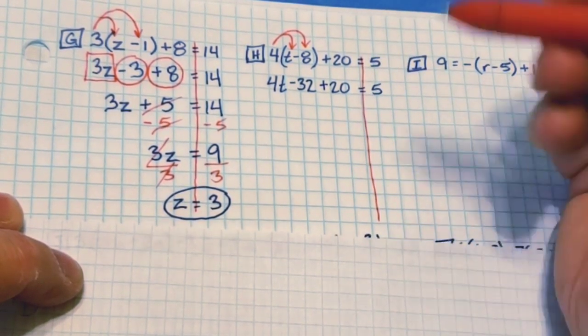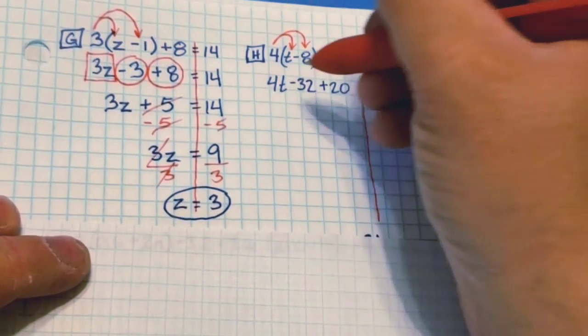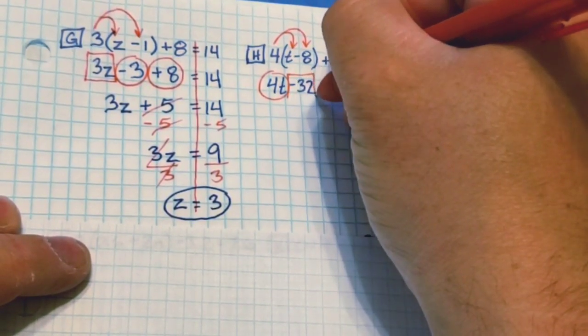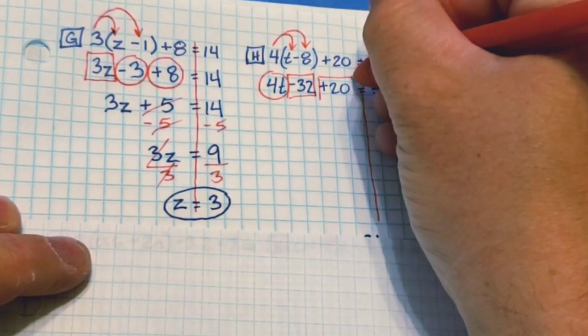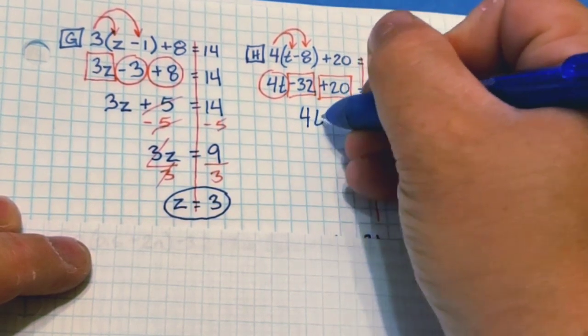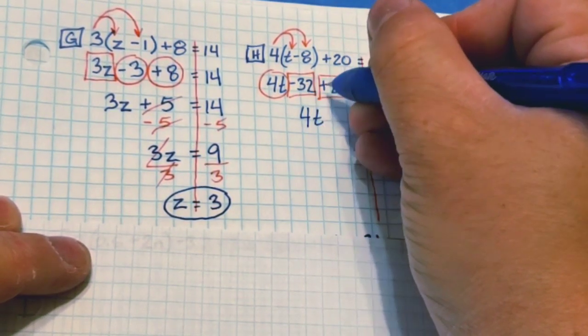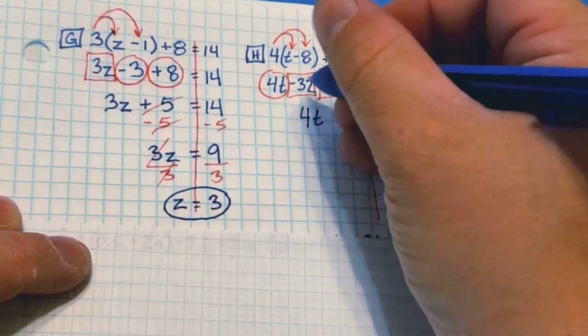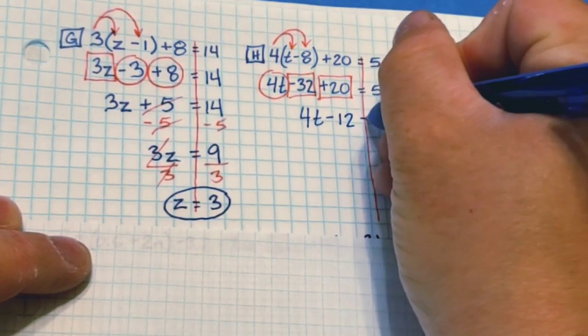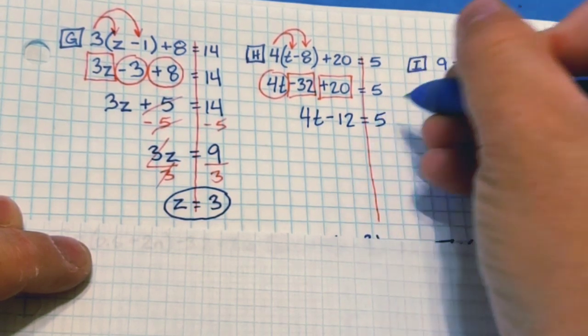All right, then it's like terms. There's nothing to combine with the 4t. It's by itself. But we've got a negative 32 and a plus 20. Constants are like terms. We got 4t. Negative 32 plus 20, same sign, add and keep, different sign, subtract, keep the sign of the larger number, and then you'll be exact. Should give you a negative 12.